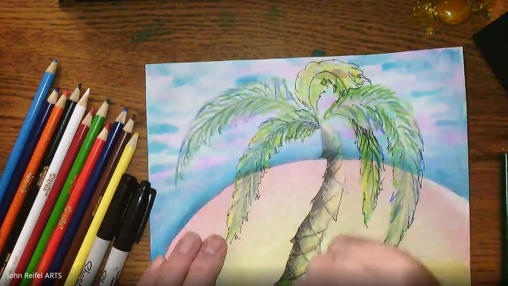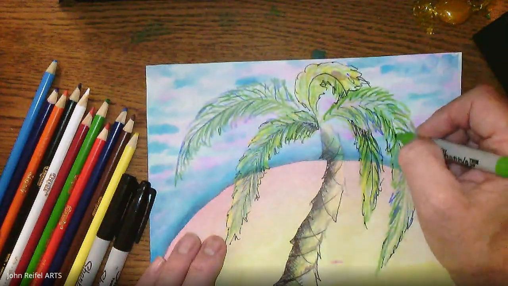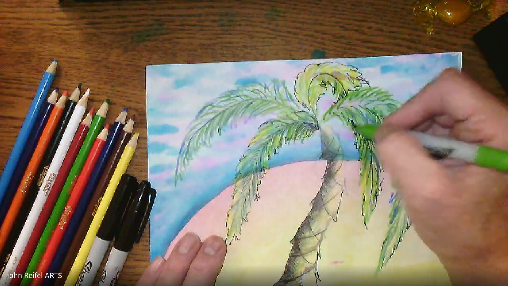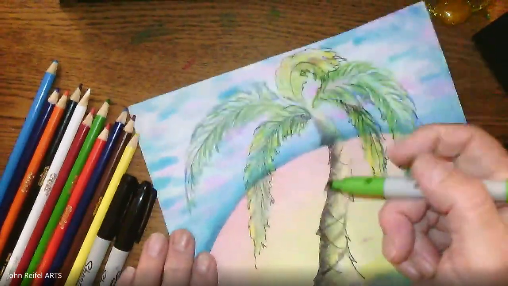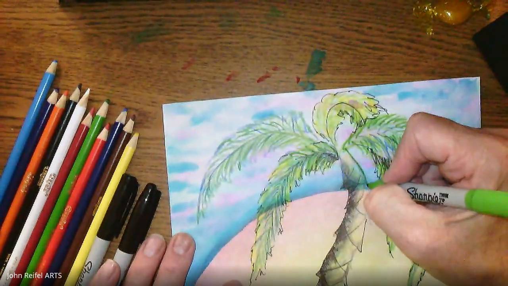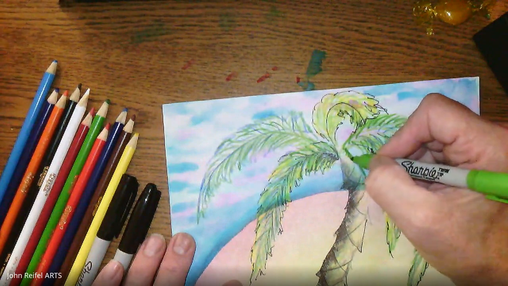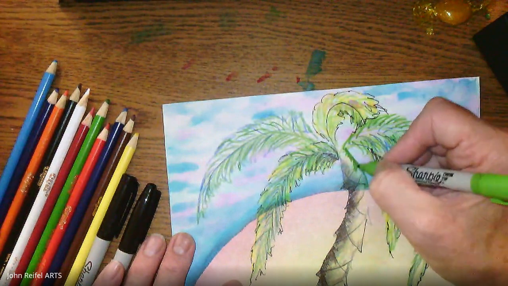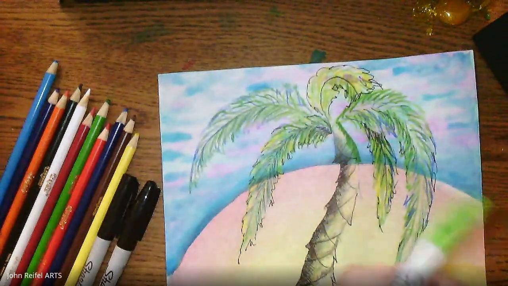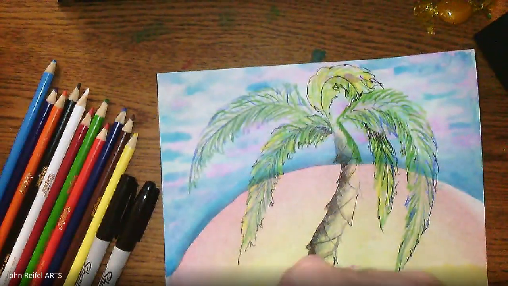I probably should have been a little more careful with my watercolors, not allowing so much color to come through and leaving some more white. That would probably help bring that back as well. Bring it back to the foreground.